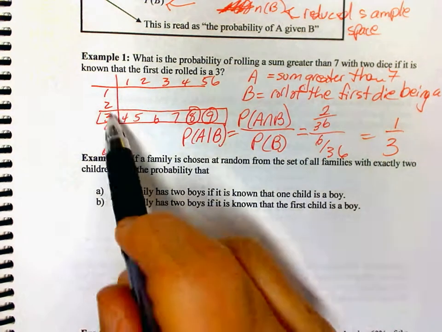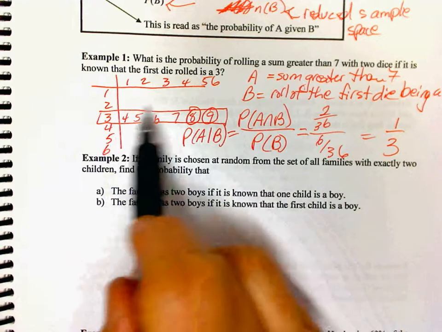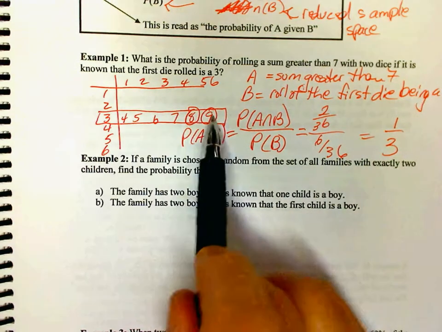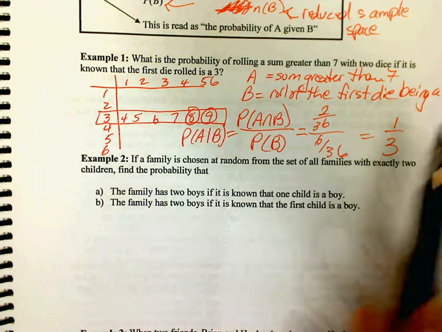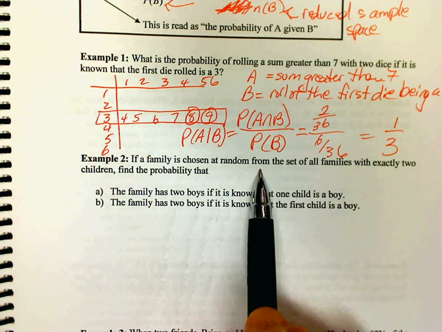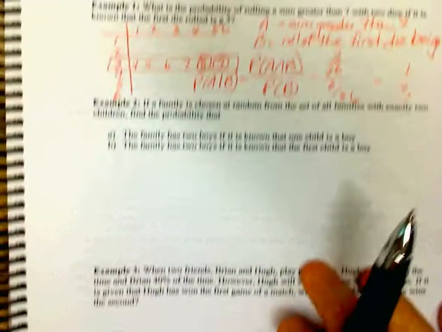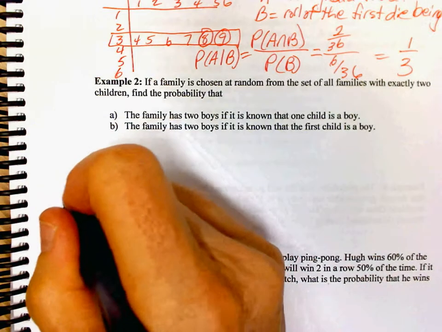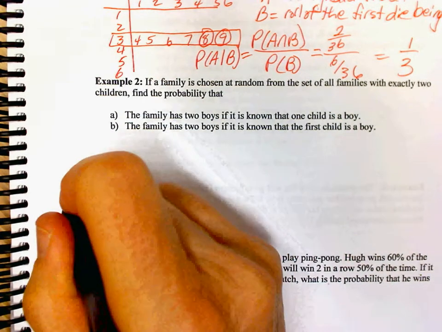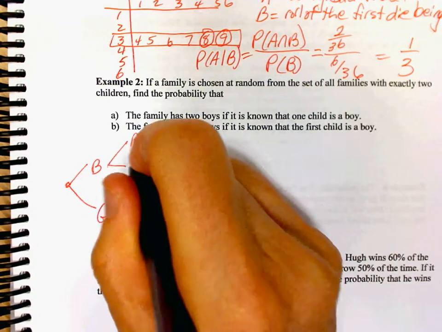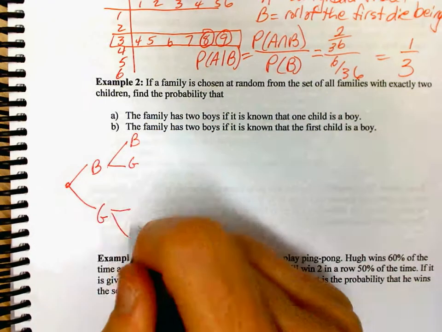So given the first die rolled is a 3, that's our reduced sample space, and then the intersection of the 2 events. If a family is chosen at random from the set of all families with exactly 2 children, find the probability that, well, let's see, boy, girl, boy, girl.